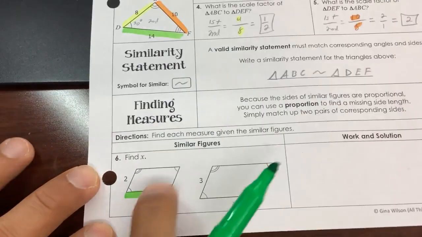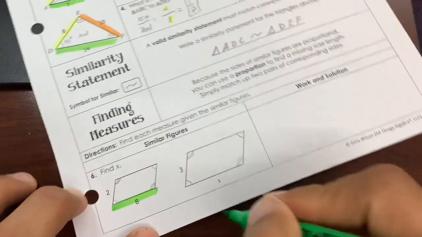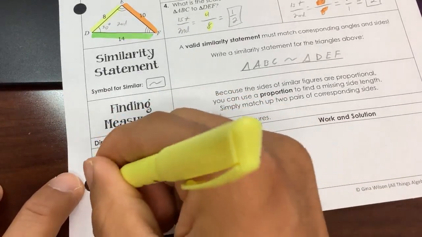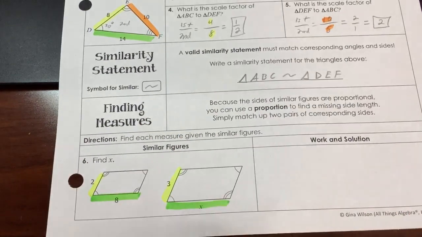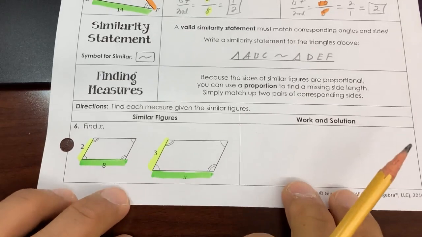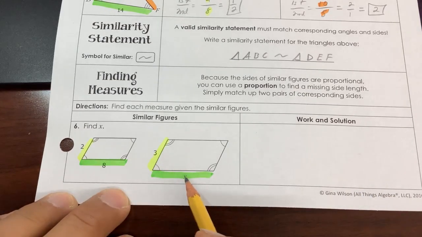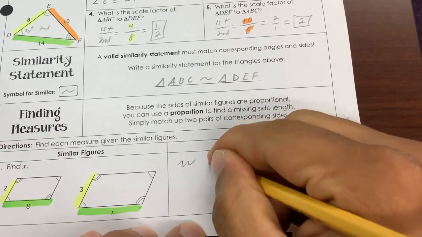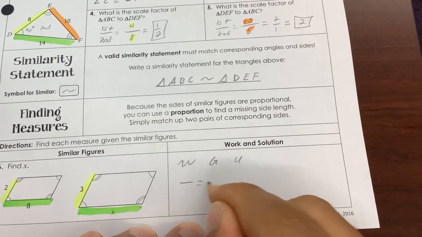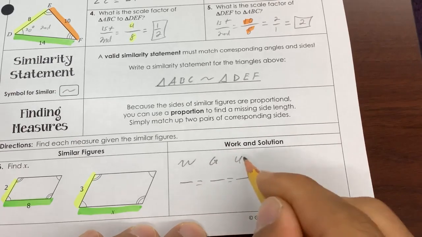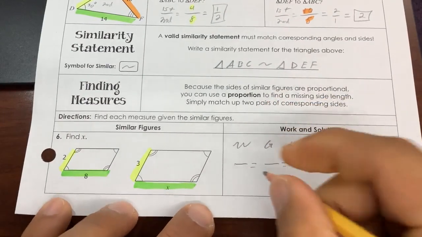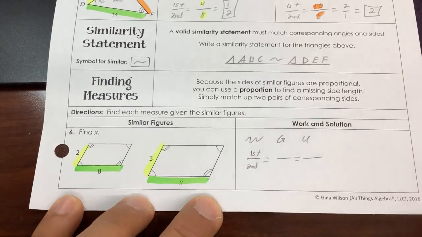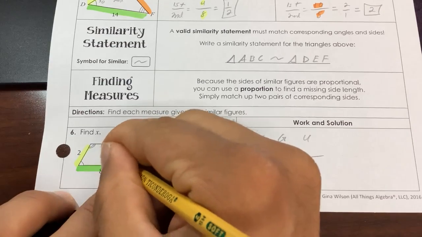So I'm gonna pretend, again, this is like a table. I have student A, and he corresponds with student X. And then I have student 2 sitting at this table, and he corresponds with student 3 sitting at that table. All right, so now I can go ahead and find my unknown information. So if you might remember, we solve for unknown information using a WGU because we have the what we're talking about, the given information, and the unknown information. So for similar figures, the what is always the first and the second shape because we're always talking about shapes. I'm gonna say this is the first one, this is the second one.